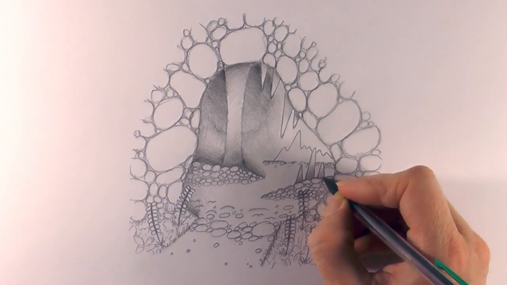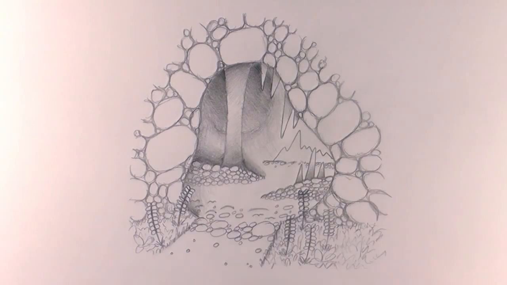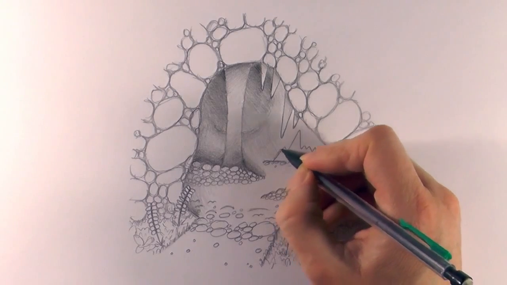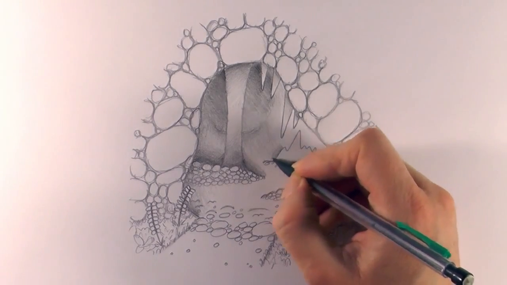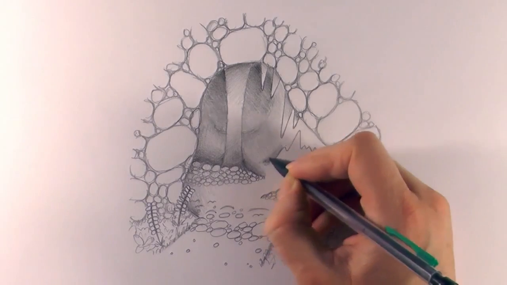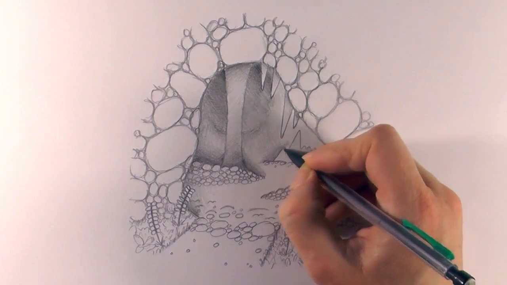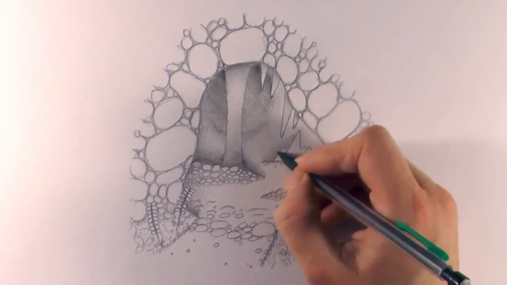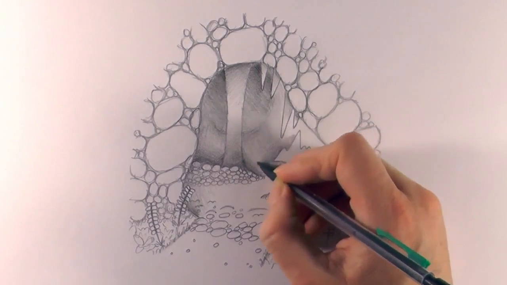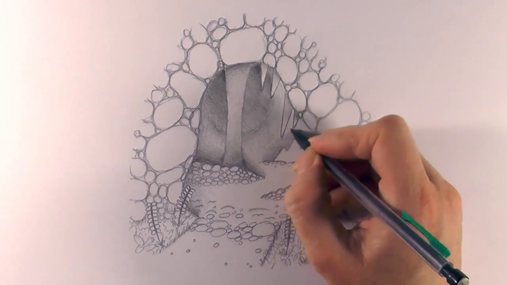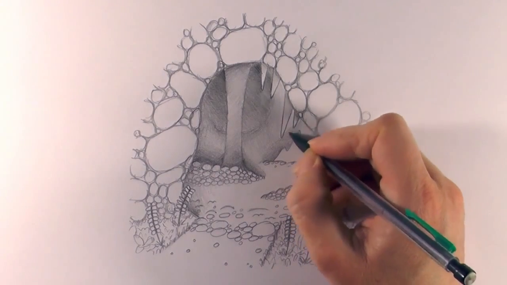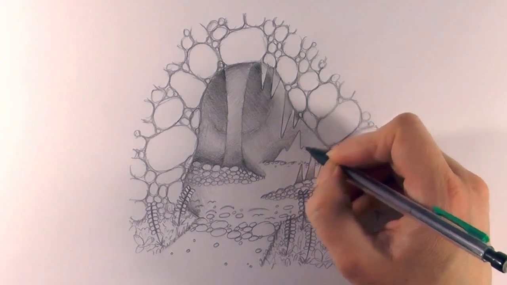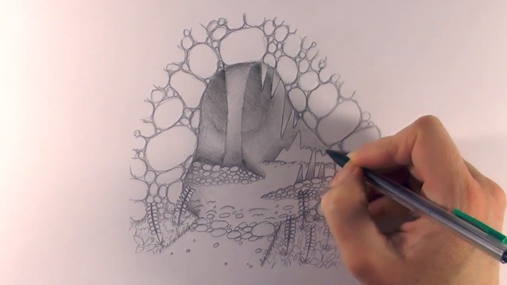And here too. Like that. And then just behind this one, I'm going to make that darker again. Down behind here.